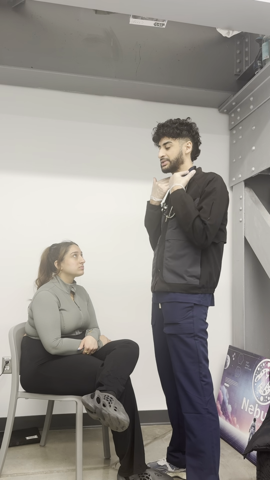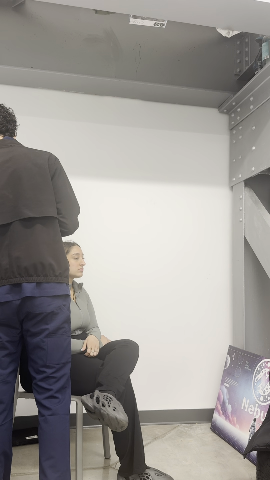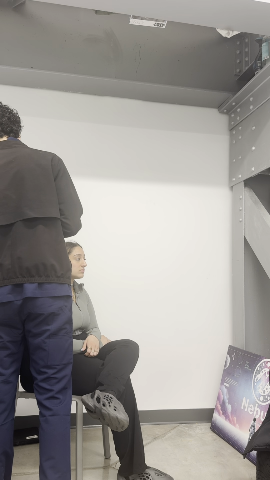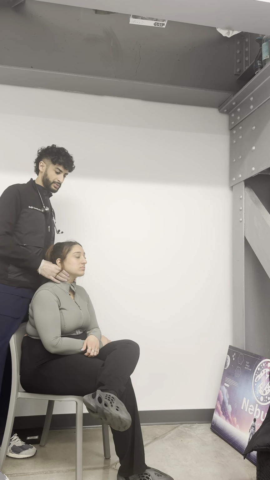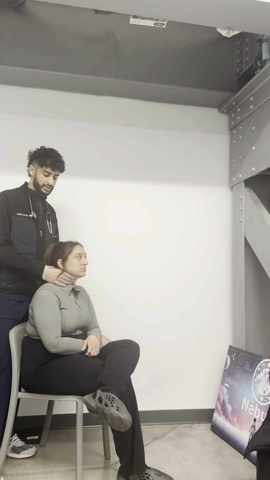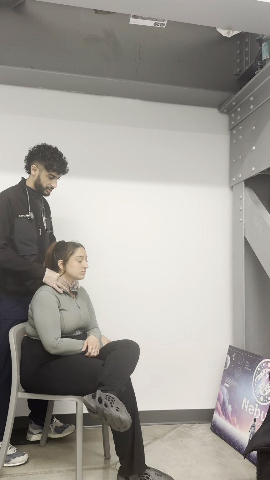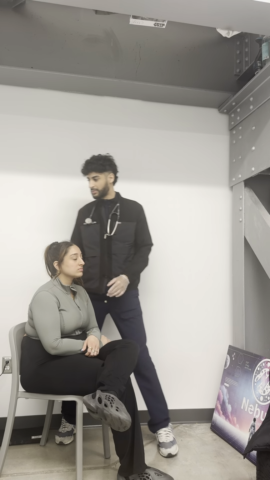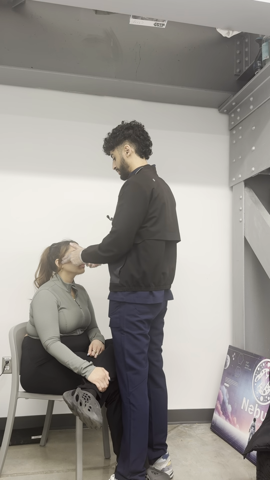Next, we're going to begin by examining the neck area. Palpating the trachea, I'm going to have you swallow. No enlargements present. It is midline. Any tenderness or pain? No tenderness or pain noted. No enlargement.